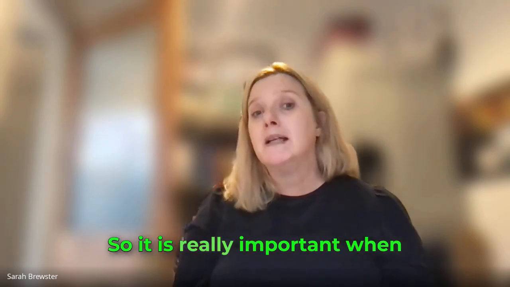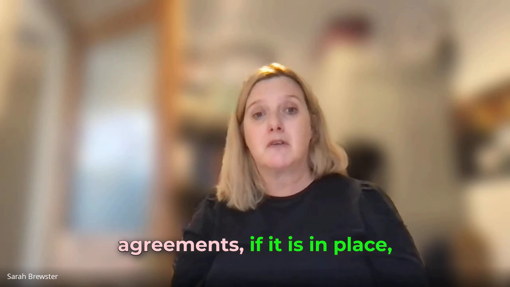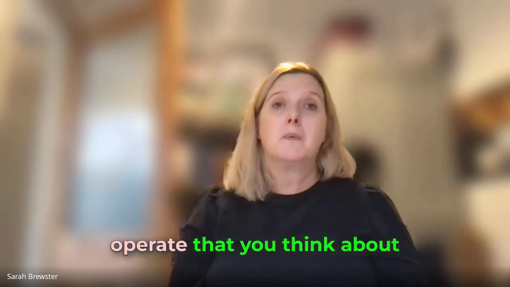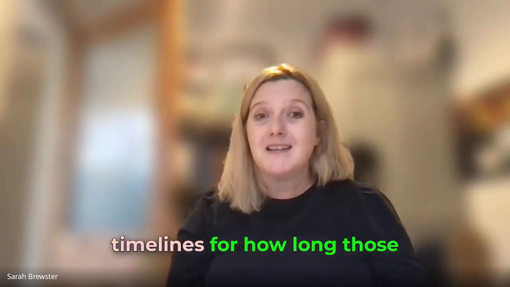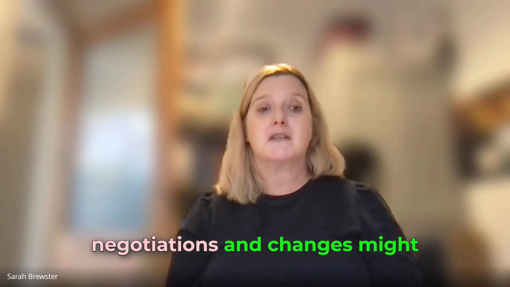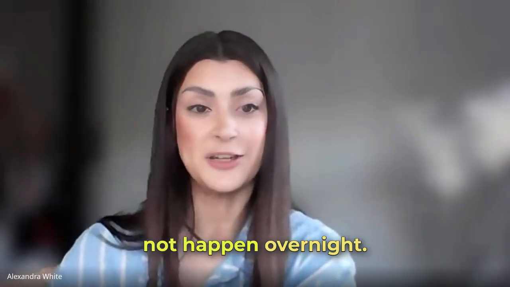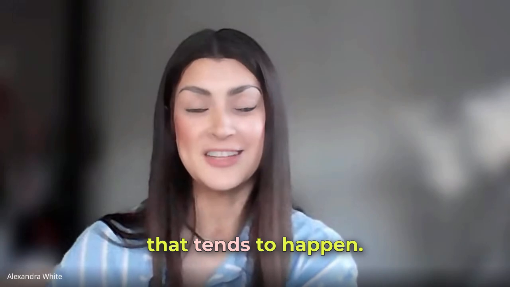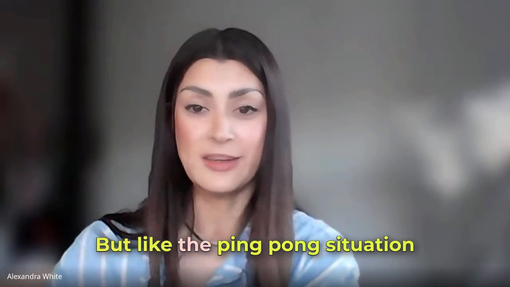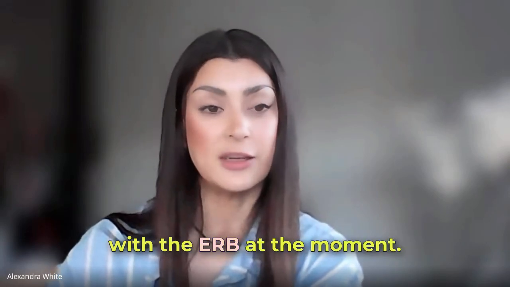So it is really important when you're thinking of collective agreements, if it is in place within your organisation or how you operate, that you think about timelines for how long those negotiations and changes might take, because they may not happen overnight. Yeah, they definitely will not happen overnight. There's a lot of toing and froing that tends to happen, a bit like the ping pong situation with the ERB at the moment. Yes.